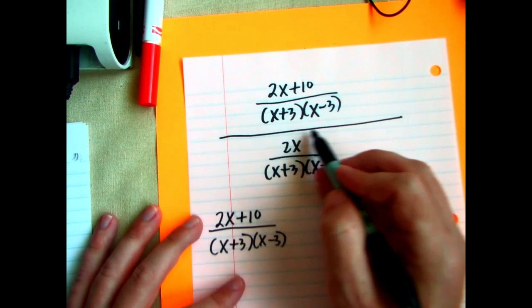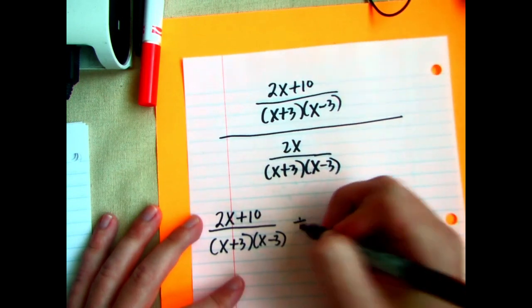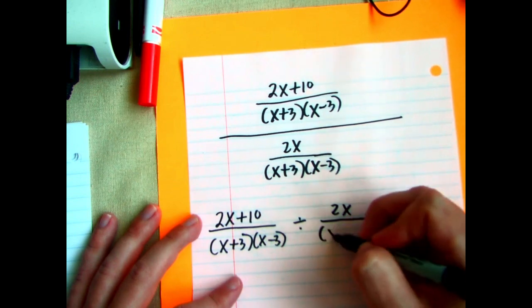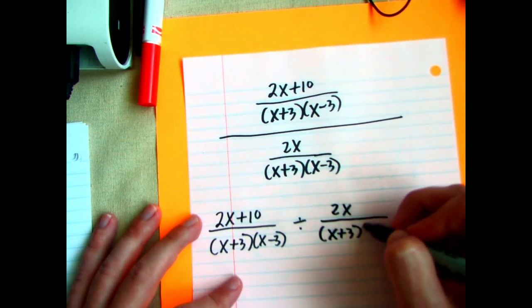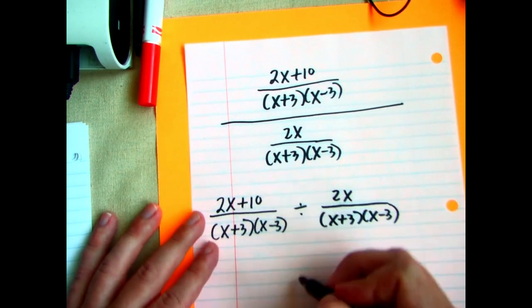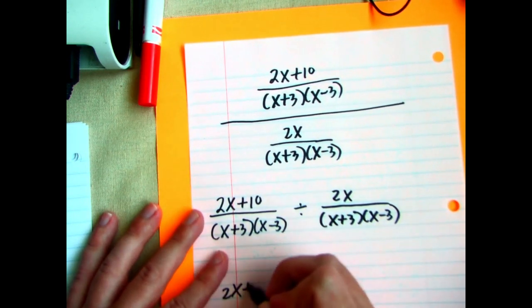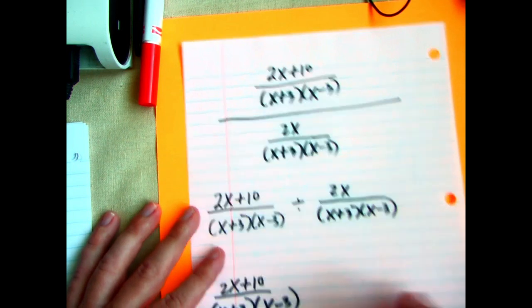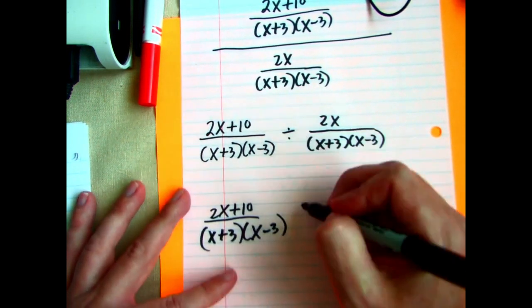So I got my first fraction divided by my second fraction. In order to divide these two fractions, I got to reciprocate the second part. So that's where it becomes apparent that there's this cancellation.